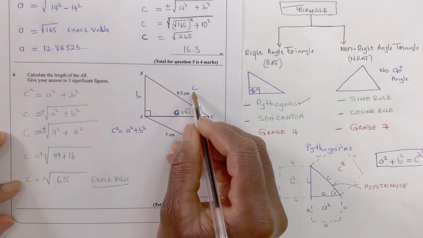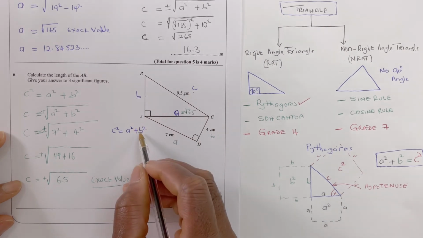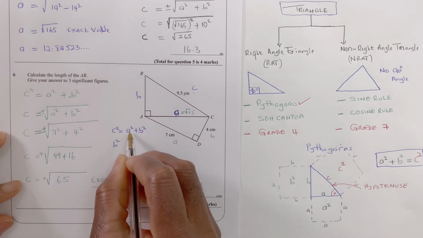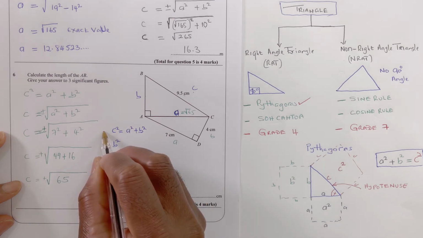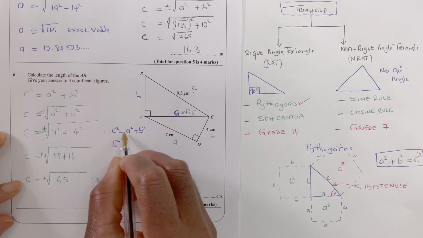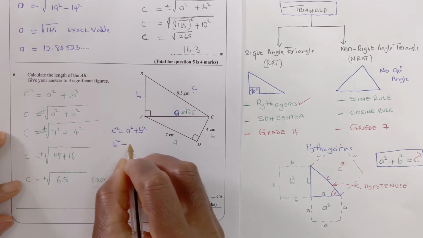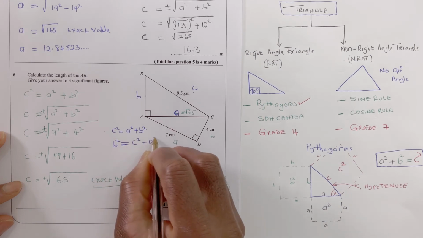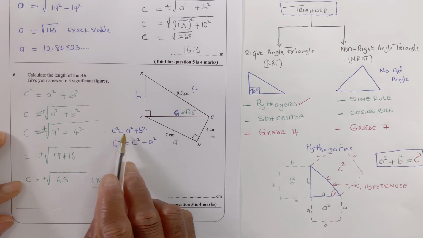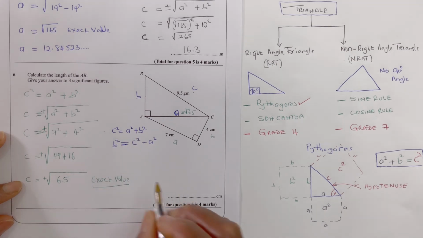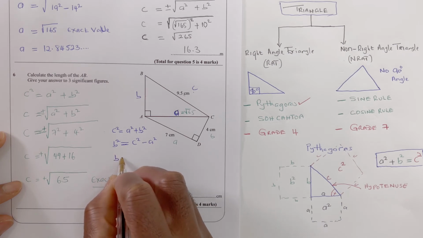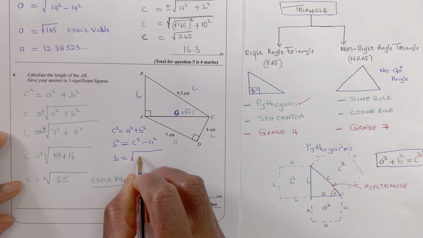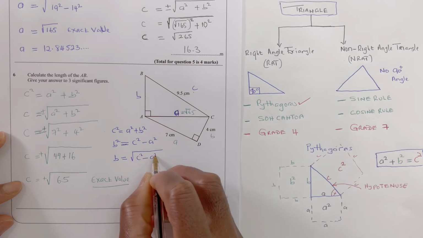Now I've got A and I've got C. C is the longest side. I'm looking for B, so I need to make B squared the subject. So I have to move the A squared to the other side. That will become negative because it's positive here. If you go across the equal sign, it will be negative. So B squared equals C squared minus A squared. Basically I've subtracted A squared from both sides. And now my B would be, because I don't want B squared, I want B, the square root of C squared minus A squared.